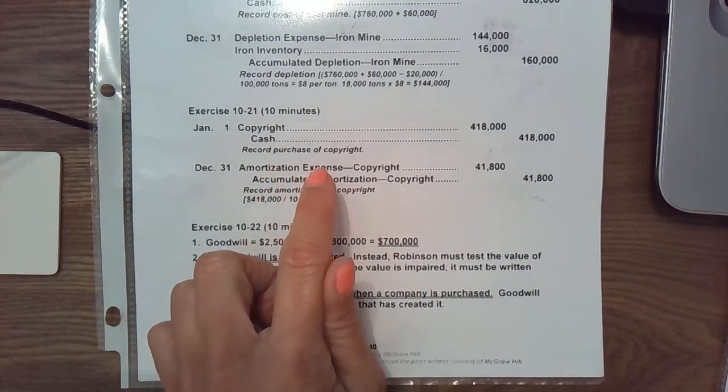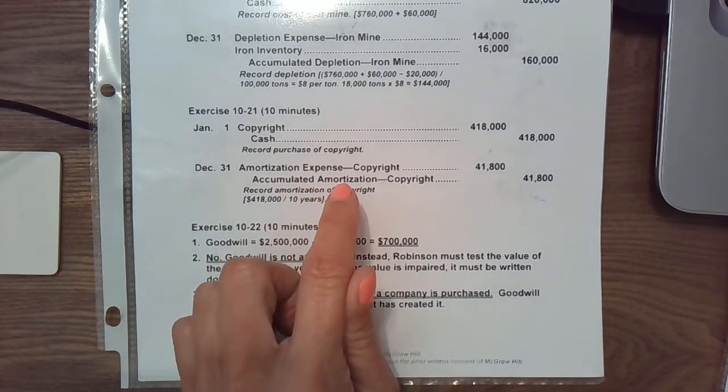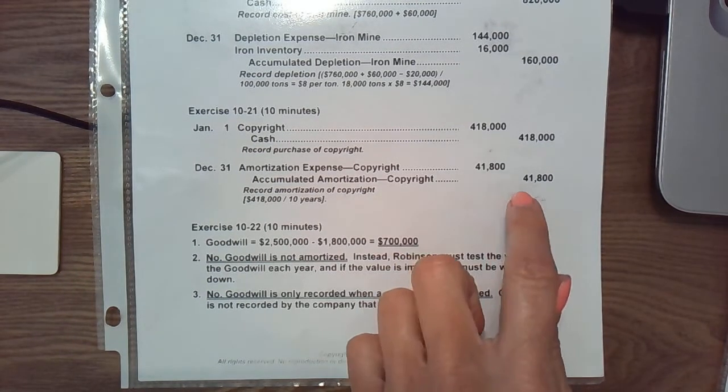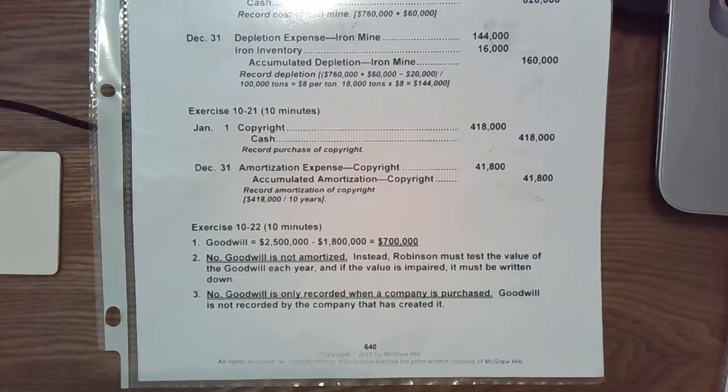You use amortization expense and accumulated amortization for your journal entry. And again, taking the cost divided by its useful life, you get $41,800. So that's going to be the part of the test where you amortize a patent.